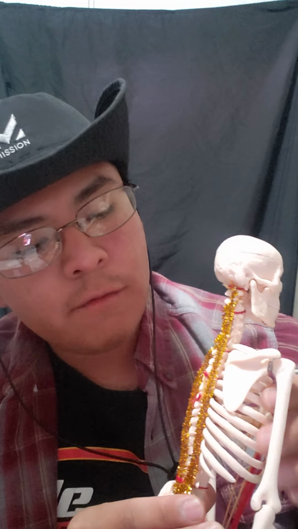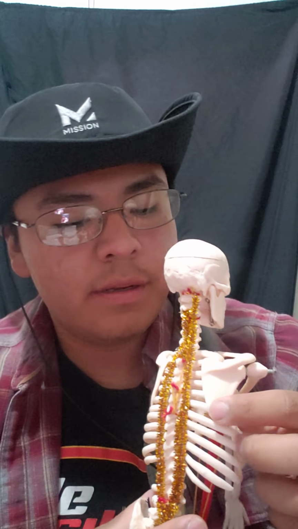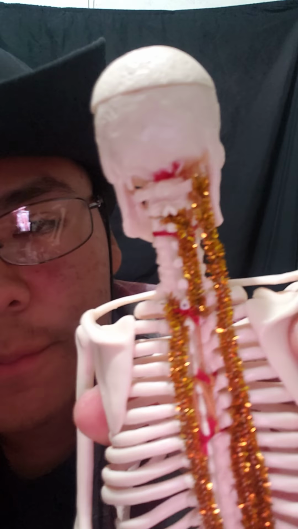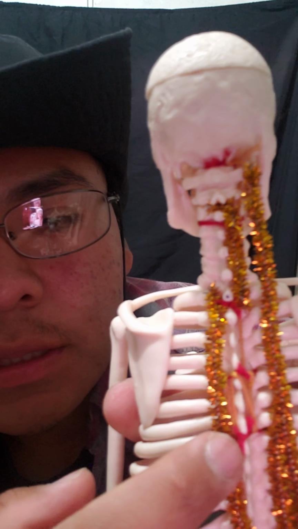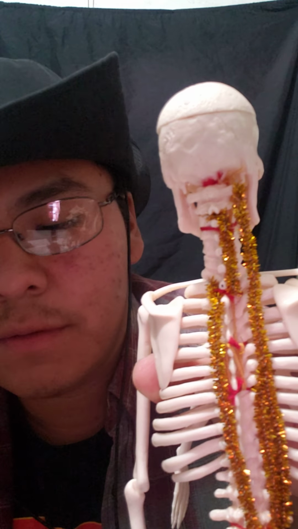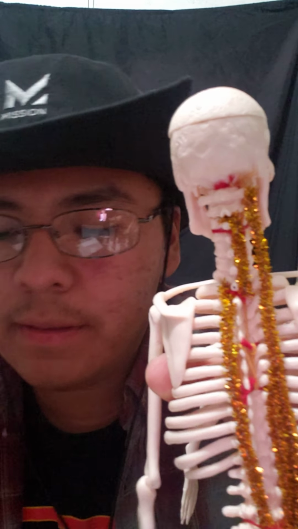Alrighty. So on to the next one. I got my splenius cervicis. For my splenius cervicis, I didn't want to overlap with the other one, so I kind of yarned it down. So for the action of the splenius cervicis, let me think of it.